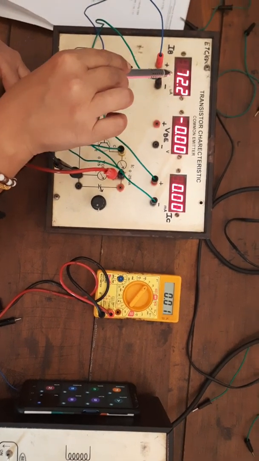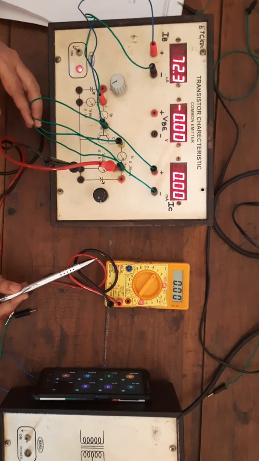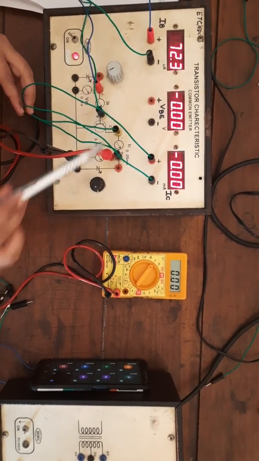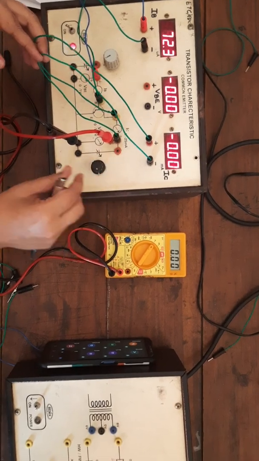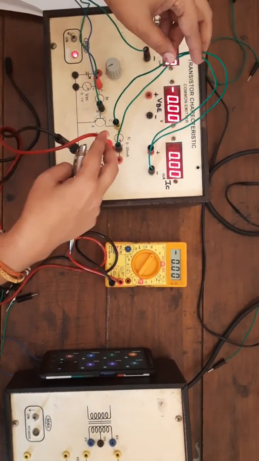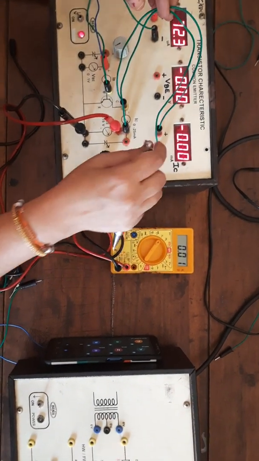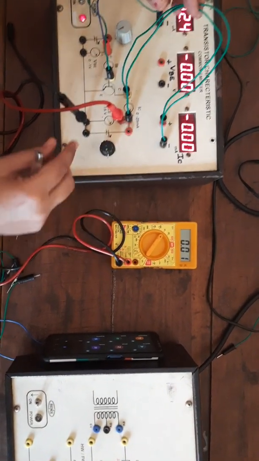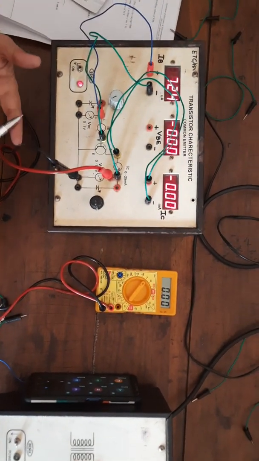So once this has been set, any value you can take 40, 50, 60, 70 microampere. Okay. Now we will keep it as it is, and now we are going to vary the output voltage, that is output voltage VCE, and will note down the corresponding changes in collector current IC. So now see here, I am going to vary the voltage. What we are going to observe?